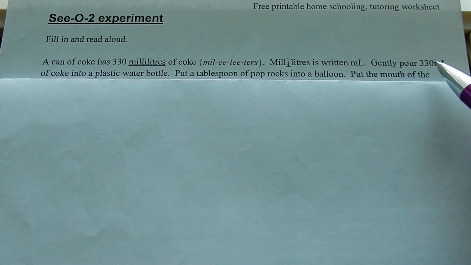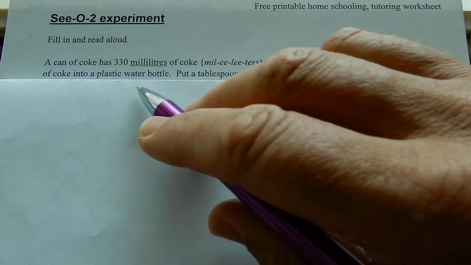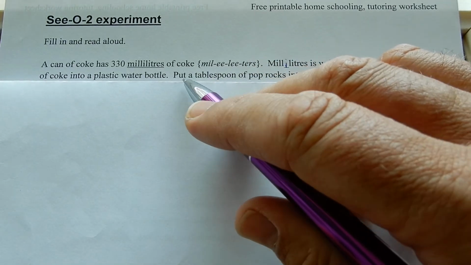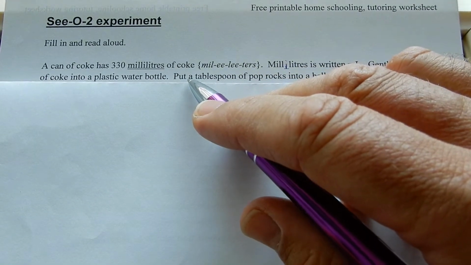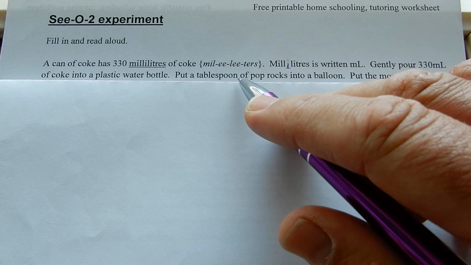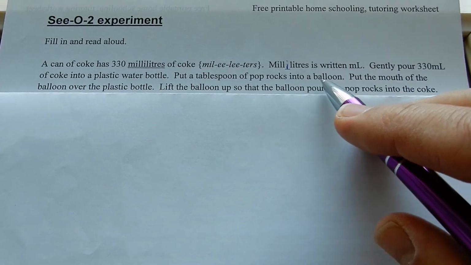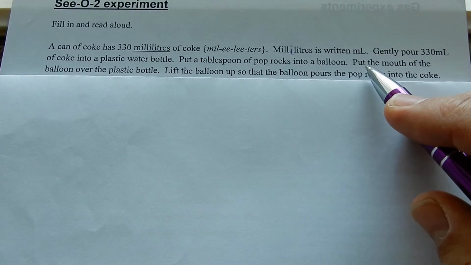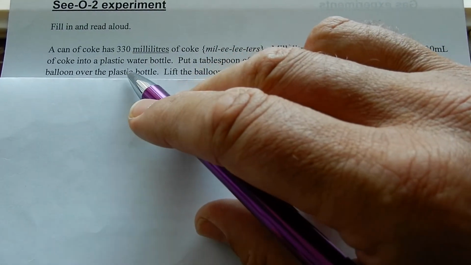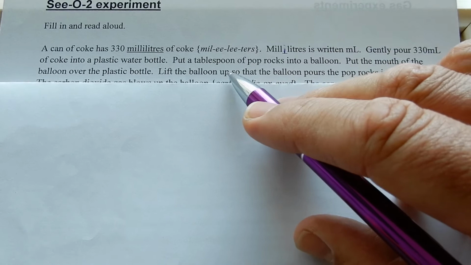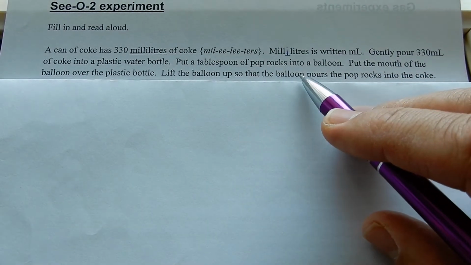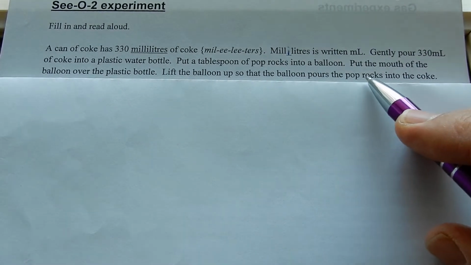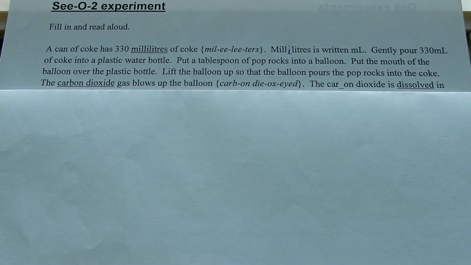Gently pour 330 millilitres of Coke into a plastic water bottle. Yeah, pour it down the side so you don't lose all the bubbles. Put a tablespoon of Pop Rocks into a balloon. Yeah, Pop Rocks are a type of sweet. Put the mouth of the balloon over the plastic bottle.